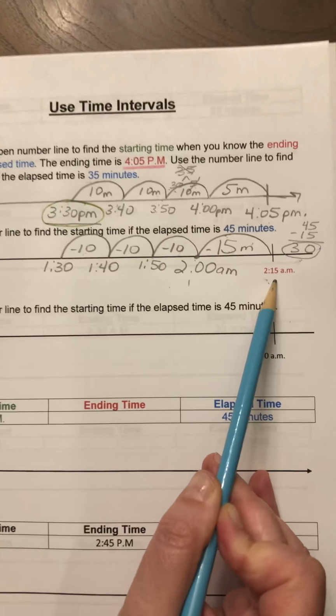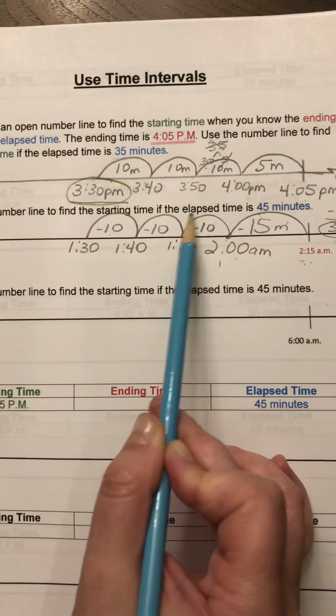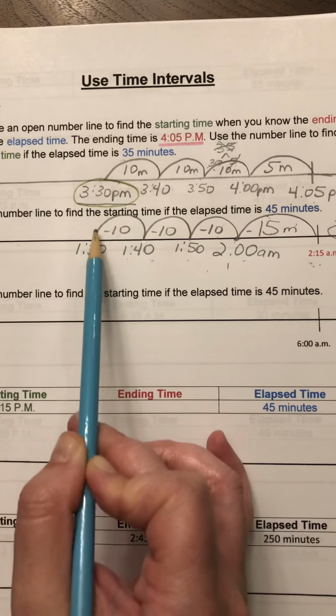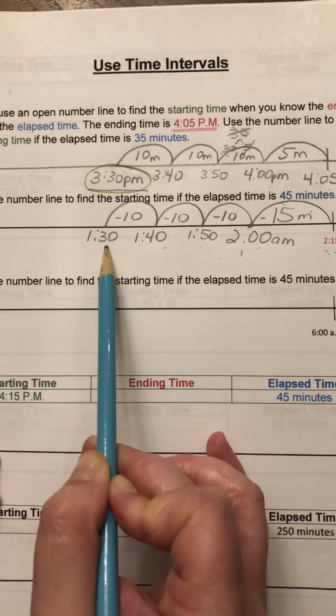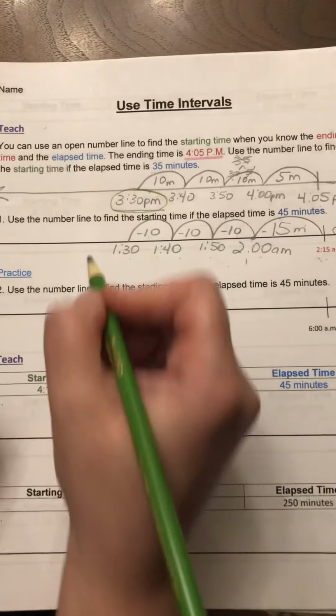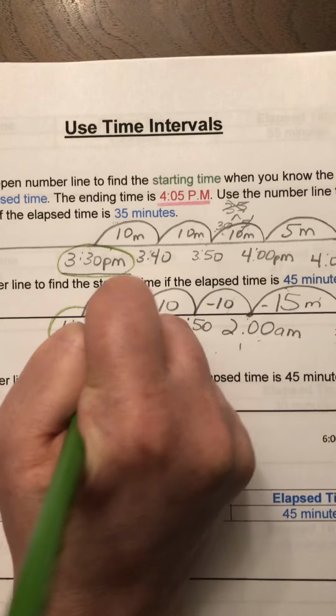I went back in time by 45 minutes. I was at 2:15, going back 15 minutes, I landed on 2 o'clock. Going back by my 10 minutes is 1:50. 10 minutes more is 1:40. And 10 minutes more is 1:30. So the answer to this particular question for my start time would be 1:30. And this, of course, would be a.m.